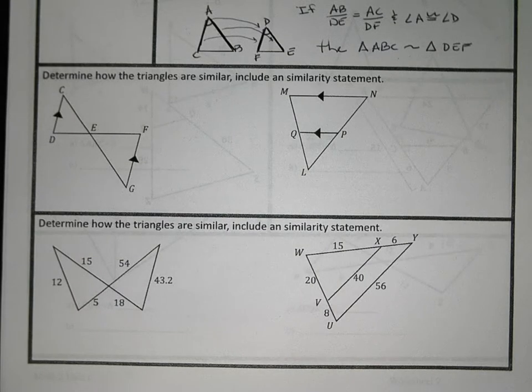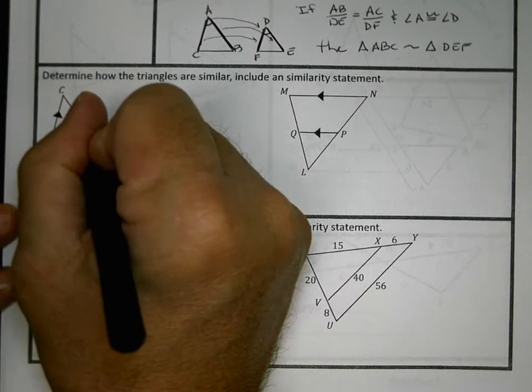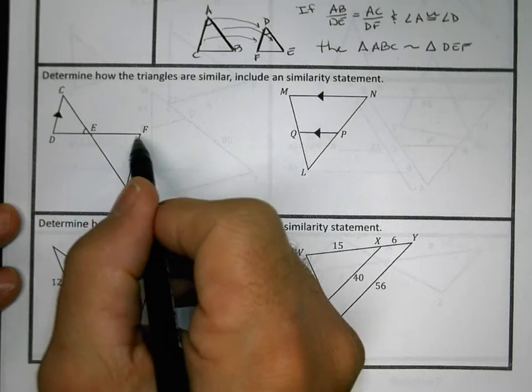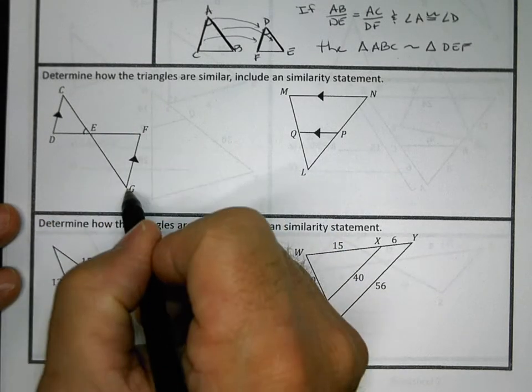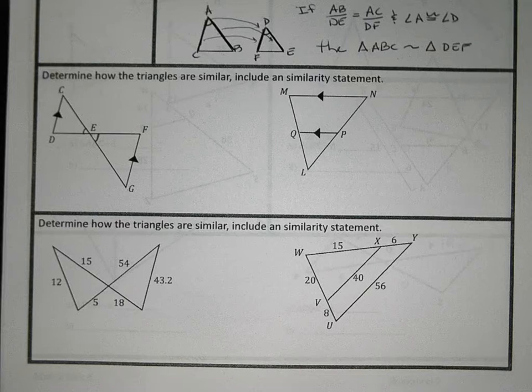Go back to congruency. Yes? We know that the two interior angles are congruent. That's right. We know that angle DEC is congruent to angle FEG. How do we know that? Come on, guys. It hasn't been that long. Vertical angles are congruent. Okay?